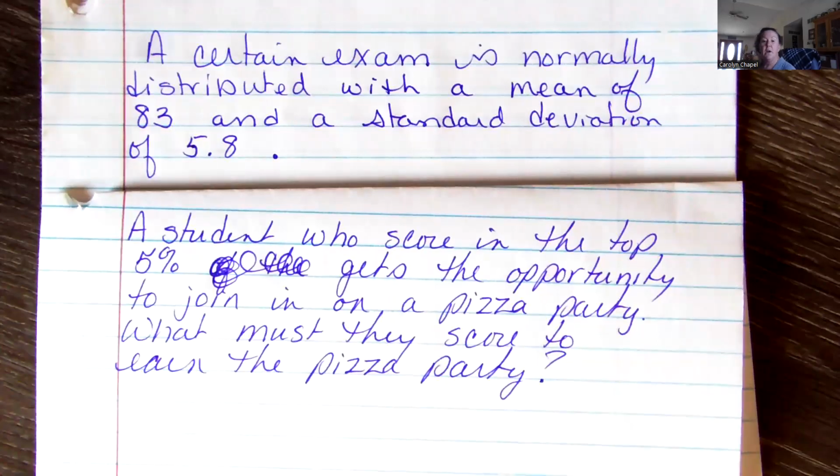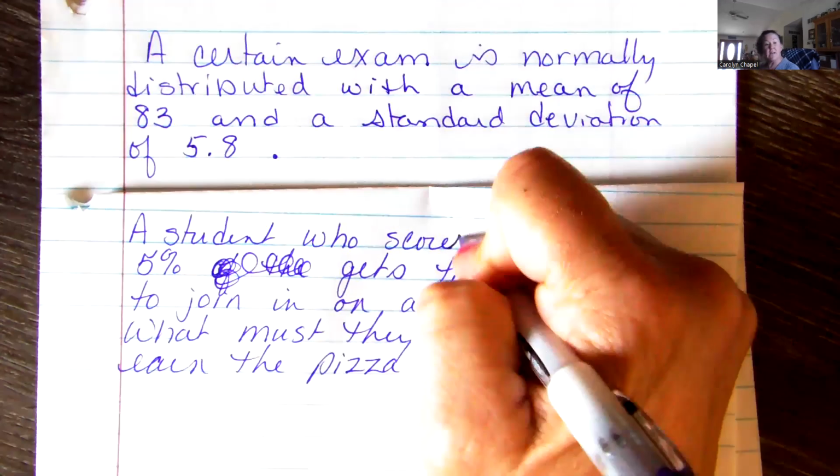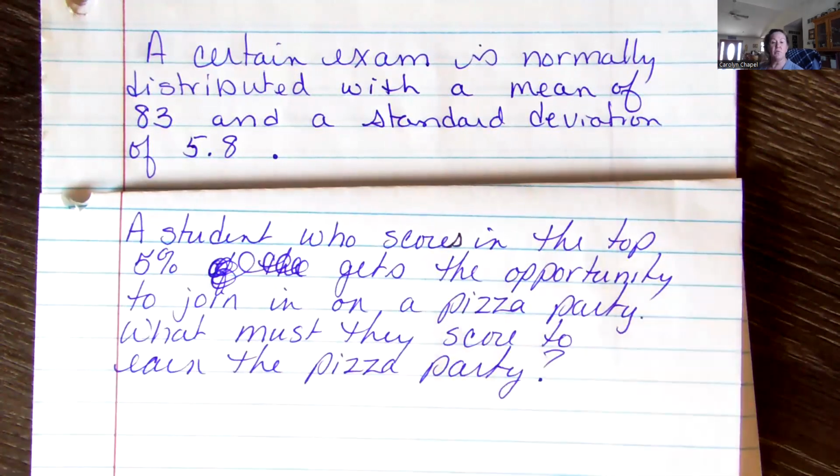A student who scores in the top 5% gets the opportunity to join in on a pizza party. So in other words, this is an instructor's way of saying, here's our standardized test, and anyone that can get in the top 5%, so that would mean the 95th percentile or better. Tony, who had that 99.5, would have made it. But what we want to know is what score must they earn to get into that pizza party?